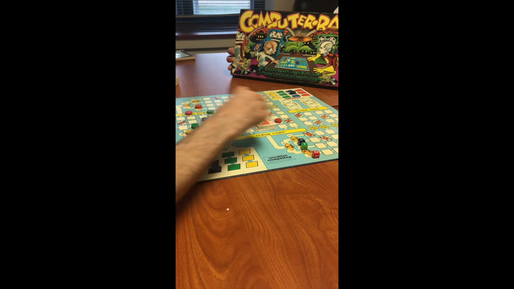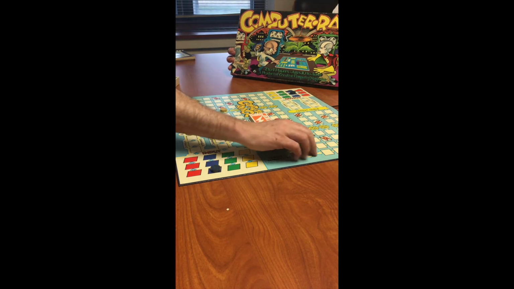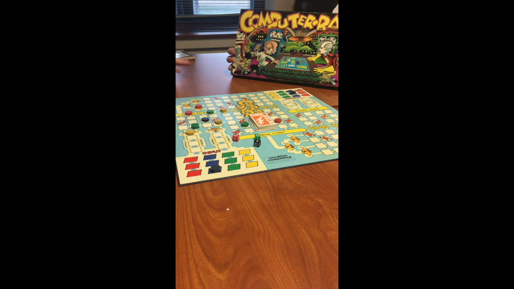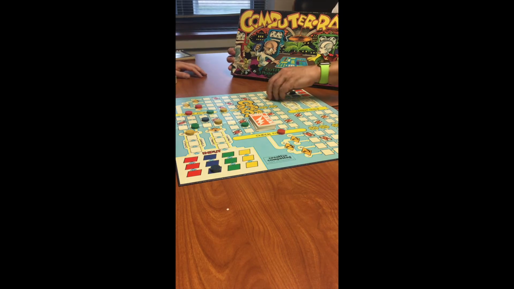Uno, dos. 3. Blue. So that's a 1. No, that's a 2. That's 2. I'm going to move to the checkpoint. Go 0. Holy moly! Now it's just funny. You do have a touch. I gotta give you that.